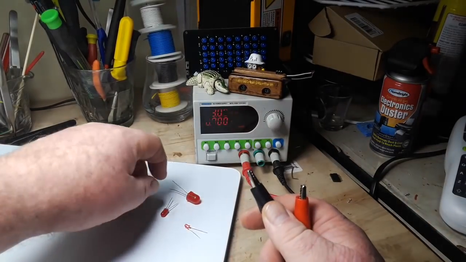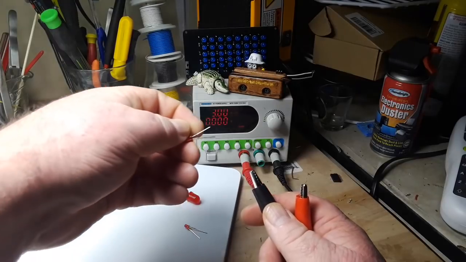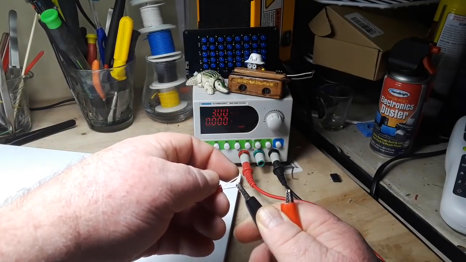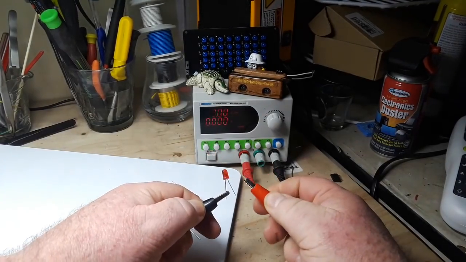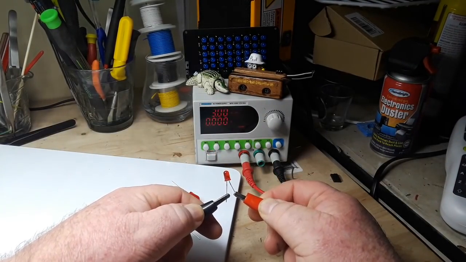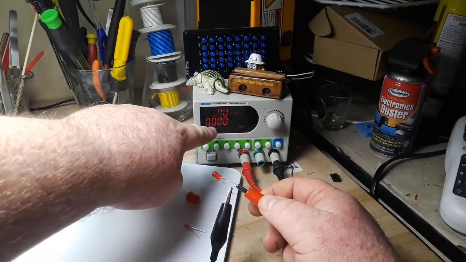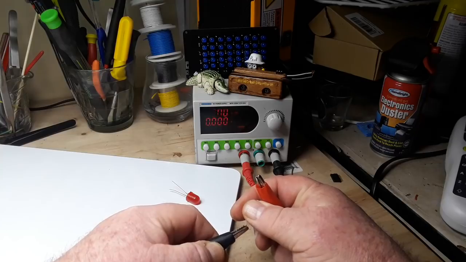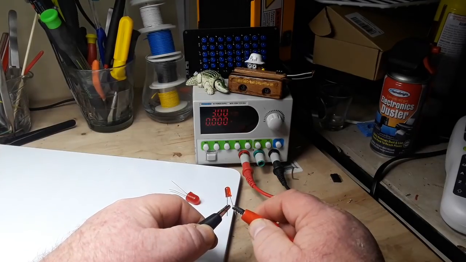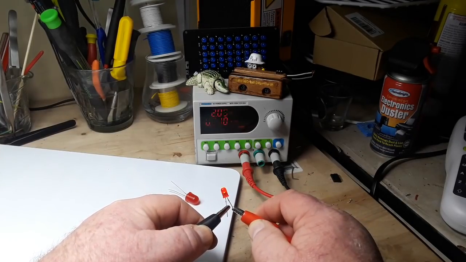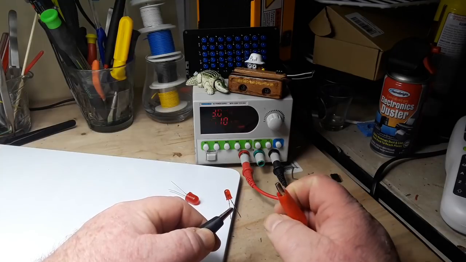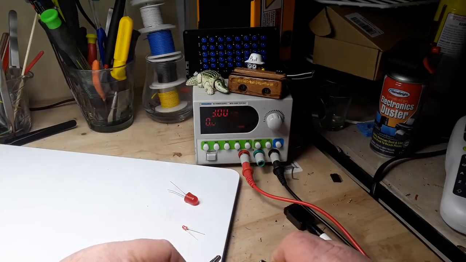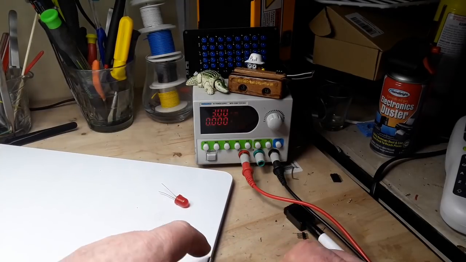Well, what happens if we hook it up backwards? So long leg, which is our positive, I'm going to hook up backwards. Nothing. You see, it draws no current, it doesn't light, and at these low voltages, it really shouldn't do any damage to the LED. There you go. She's nice and lit up and working just fine.